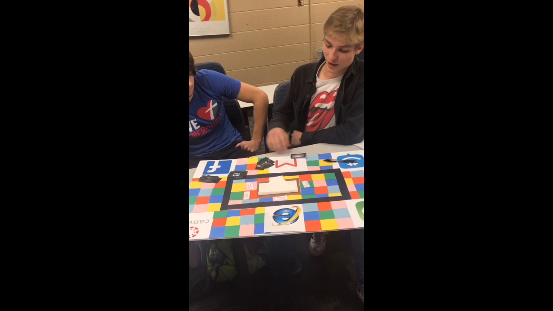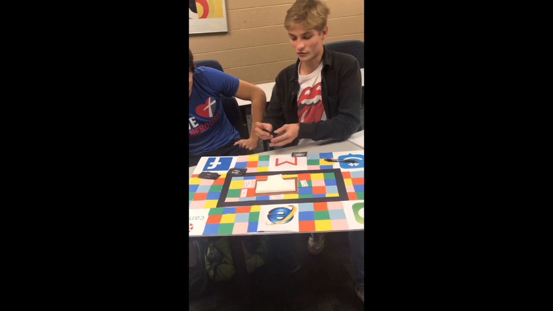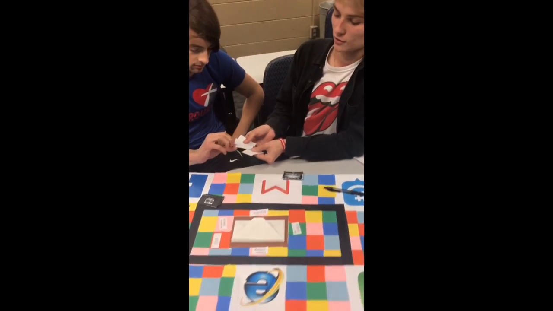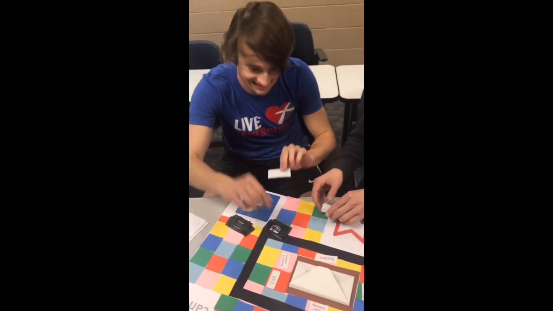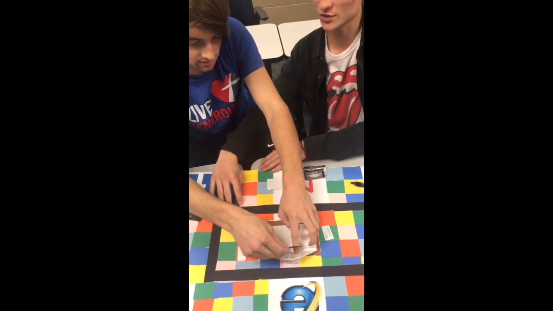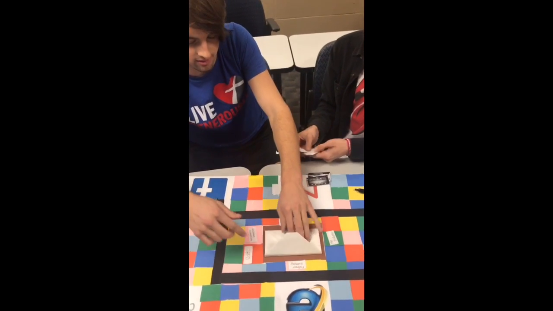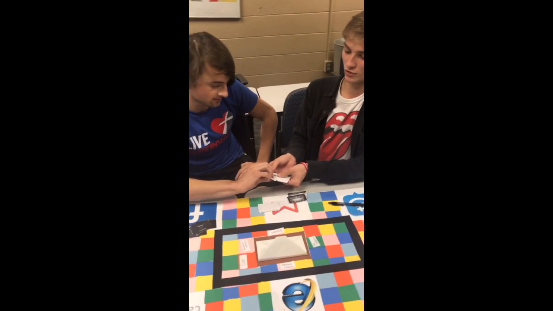So we start by taking each pile of cards, and I'll have Jordan select one random card from each category, and without looking, he's going to toss it into this beautifully crafted envelope. Do the same thing with all of them.